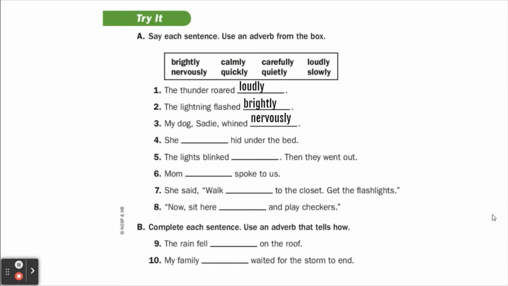Okay. Let's do number 4. She blank hid under the bed. Yeah. She quickly hid under the bed. That's all little dogs do. Number 5. The lights blinked slowly, then they went out. Okay, good. Number 6. Mom blank spoke to us. How did she speak? Calmly, yes. Let's read it. Mom calmly spoke to us.